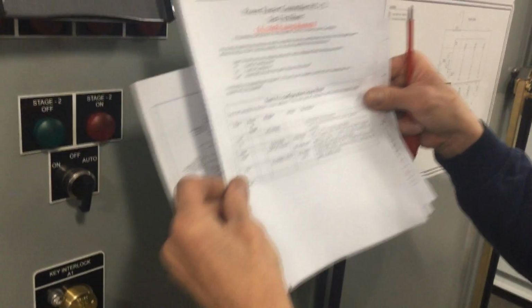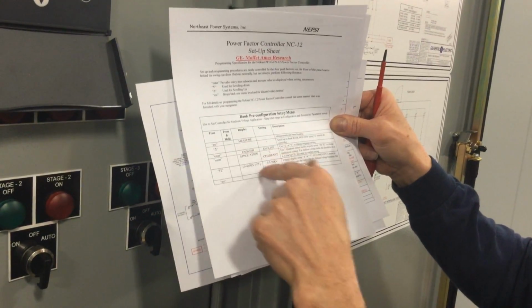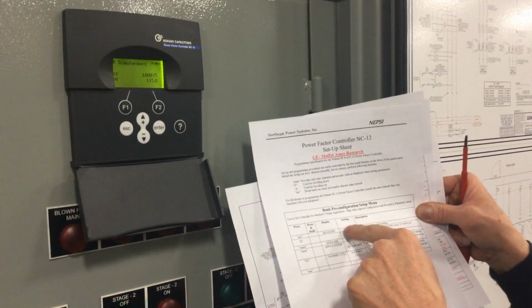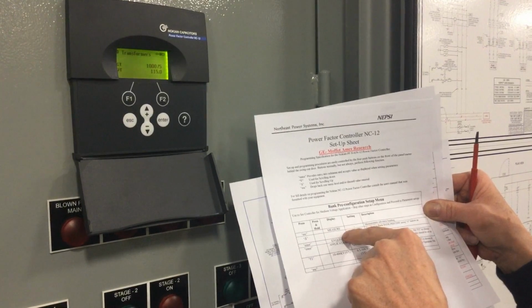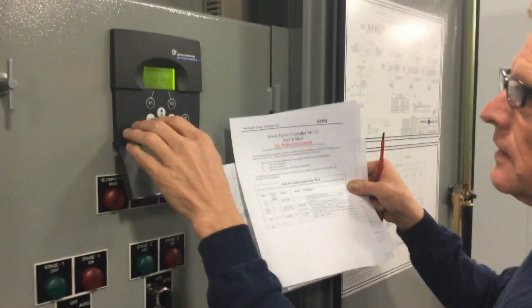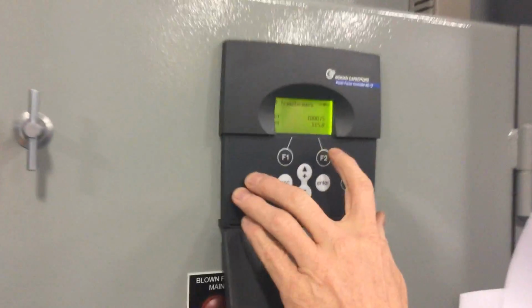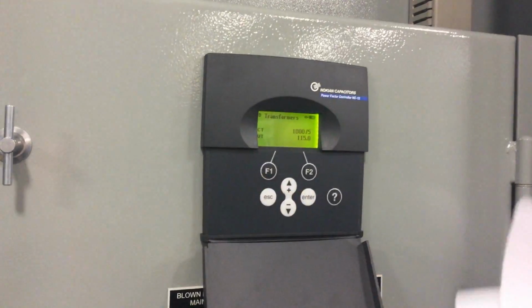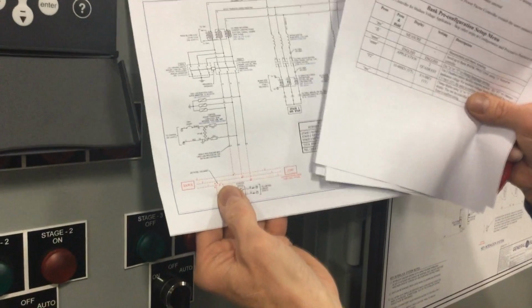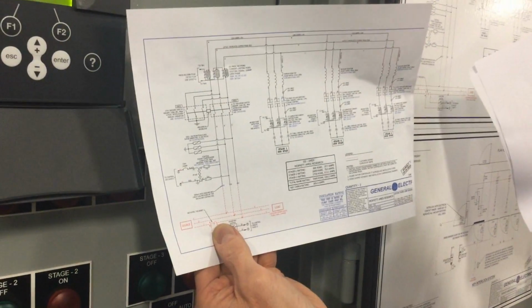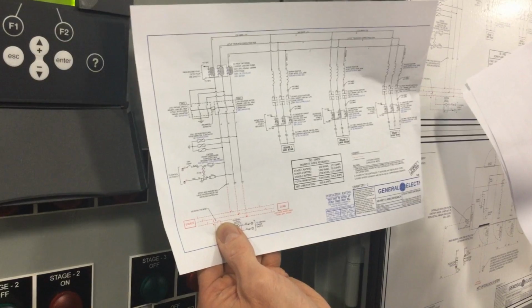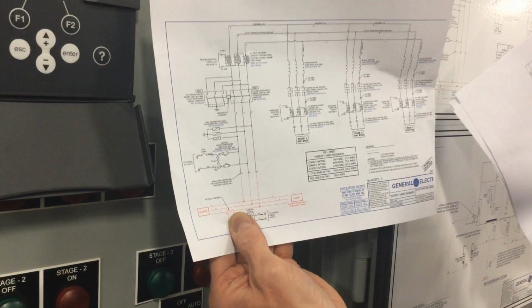Okay, so again, this document here will take you through each step, and as you step down through each parameter, you can refer back to this setting sheet and get the values you need to enter based on your system. So right here, the next screen, you see you set up the CT, and that's going to be the CT out on your switchgear that's monitoring the actual load you're trying to correct.